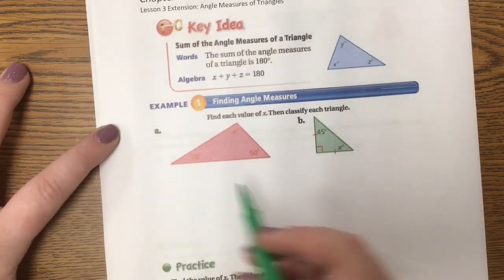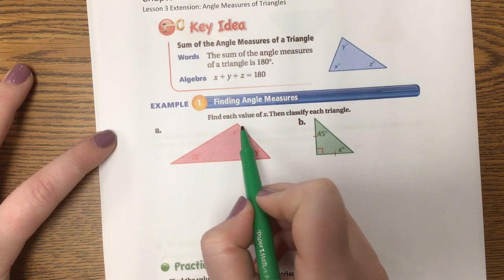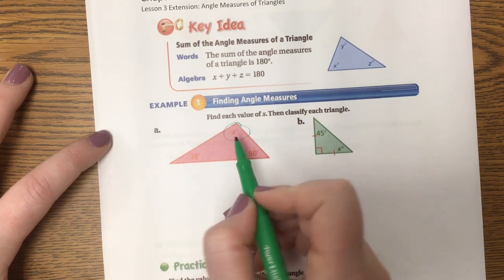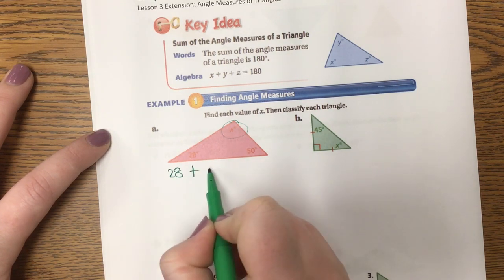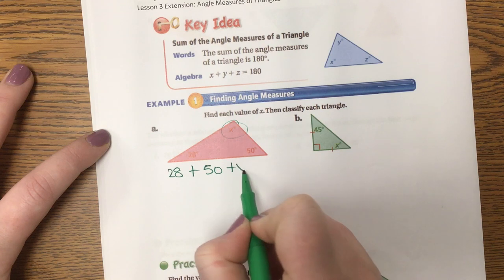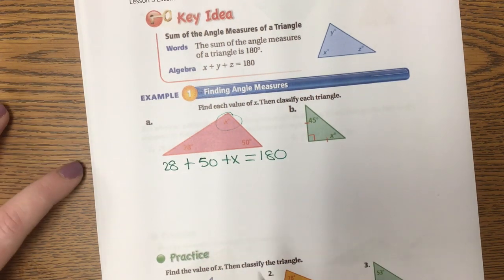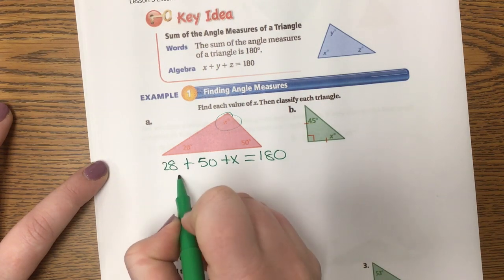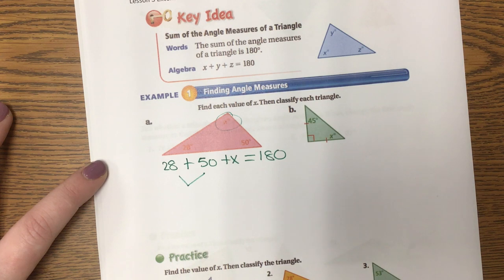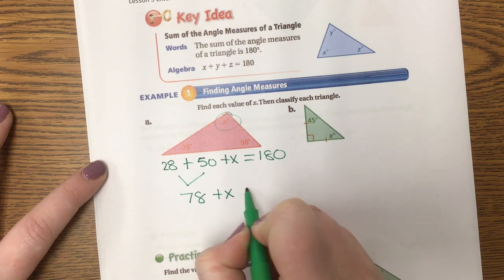And so we can use this formula to find the missing value of an angle. In example one, we have 28 degrees, X, and 50, and we need to figure out what this angle measure is. So we're going to combine all of them: 28 plus 50 plus X equals 180. Now we just have to combine like terms. The only like terms are 28 and 50. So 28 plus 50 equals 78. Bring down that plus X.